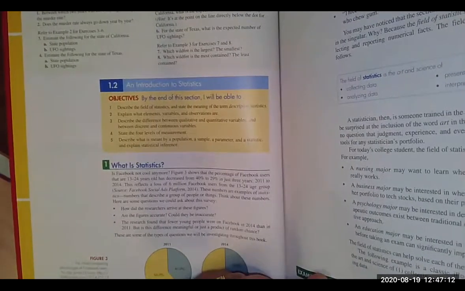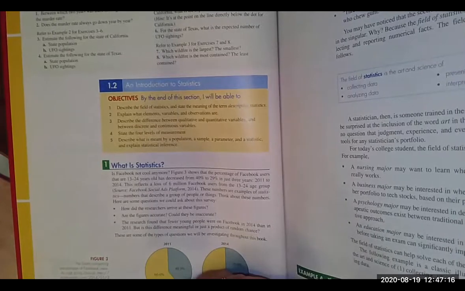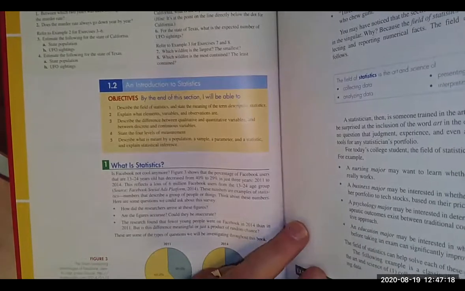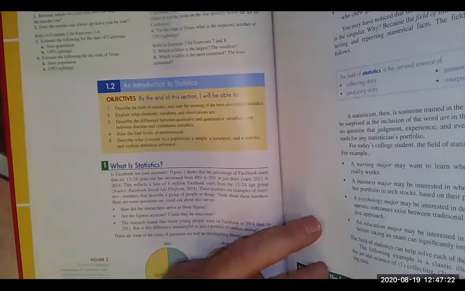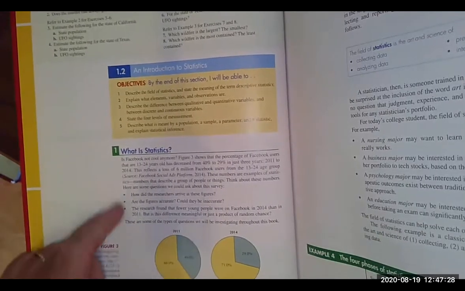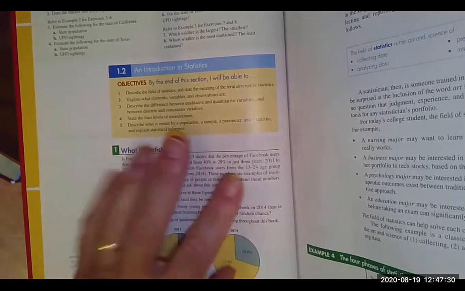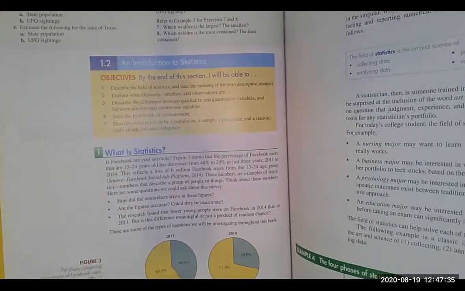You could ask me next week, hey Jeff, I read something about census. Am I held responsible, since there was no homework on census? I would say no, you're not held responsible for that on an exam. But I suggest you do the reading anyway, because you've got time over the weekend. What is statistics? They talk about what you probably already have a sense of.